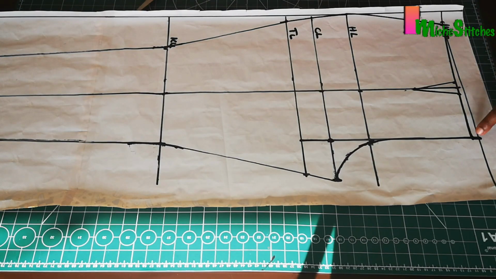You will need a seam allowance to sew on your waistband at the top. So we're going to just add that to this pant.